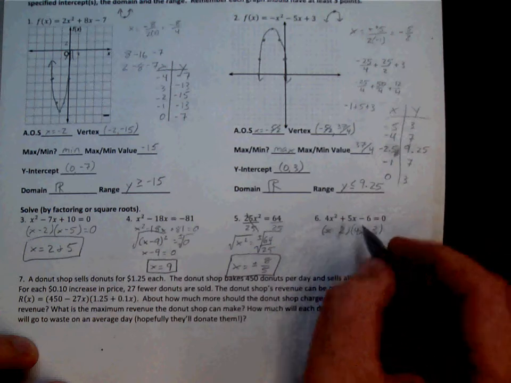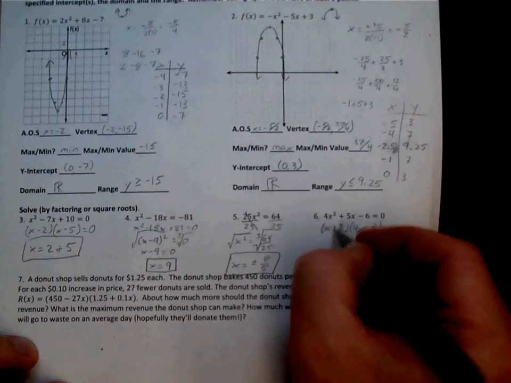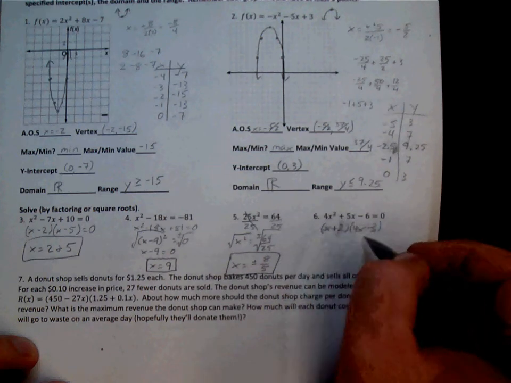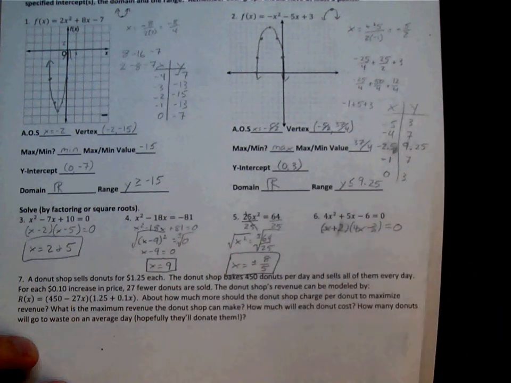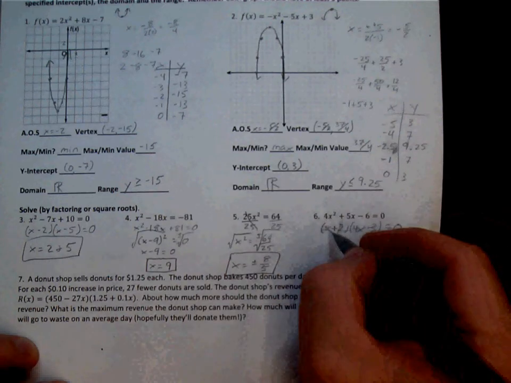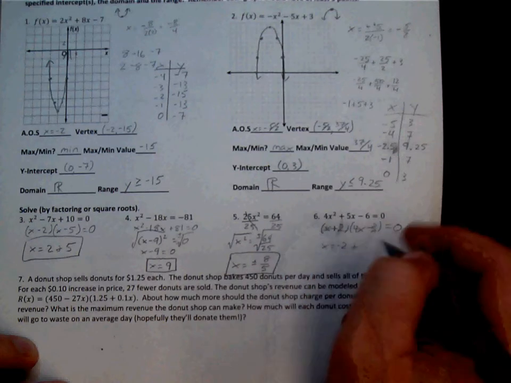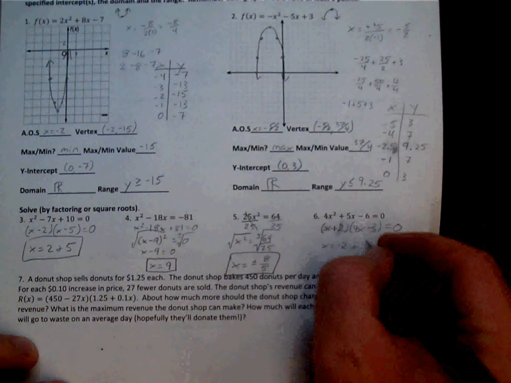Okay, so here I'm going to get a 3x and an 8x. I want the 8 to be the positive one and the 3 to be the negative one. So I get 8x minus 3x is 5x. Okay, so factors to this. That wasn't a very elegant presentation. I apologize for that. But now set each factor equal to 0. If x plus 2 equals 0, x is going to be negative 2. And if 4x minus 3 equals 0, add 3, divide by 4, I get 3/4.